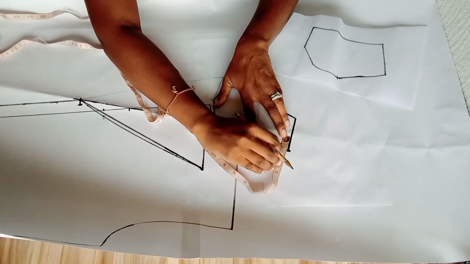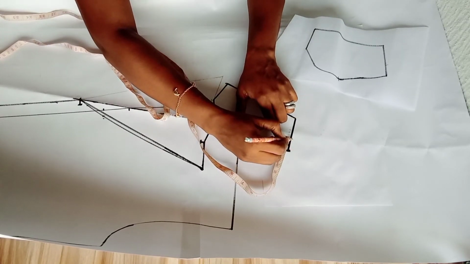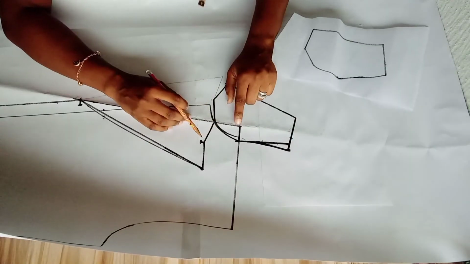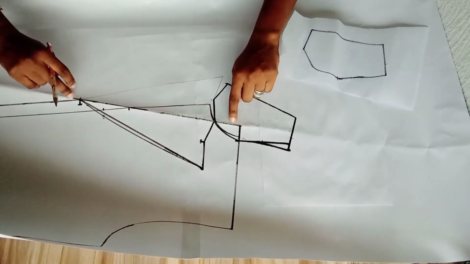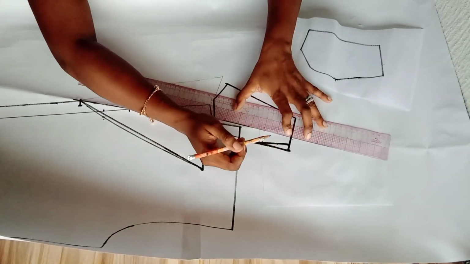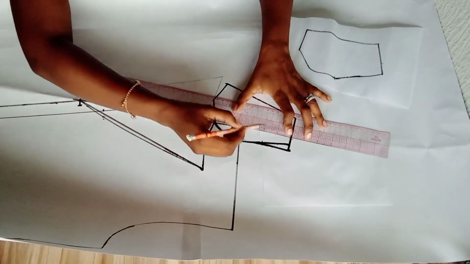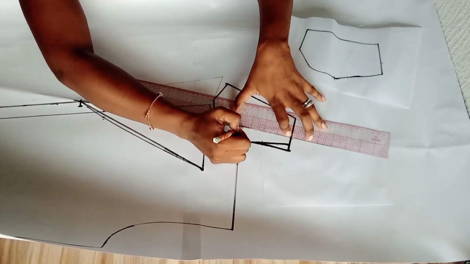And I'll set it aside. Now back to the main pattern. I'll mark 1 inch. Remember the roll line? That's where I folded the paper on earlier. So I'll basically be connecting this 1 inch mark to meet the roll line. I'm just marking dotted lines.